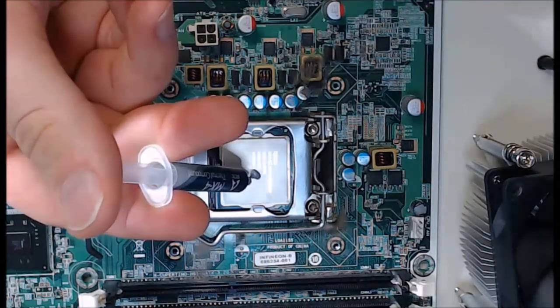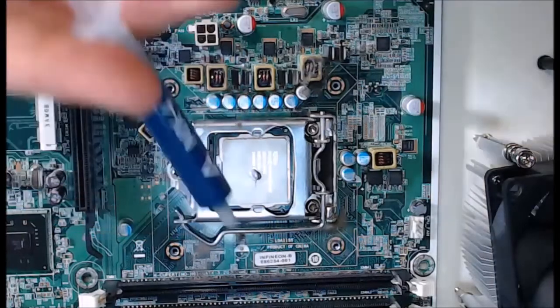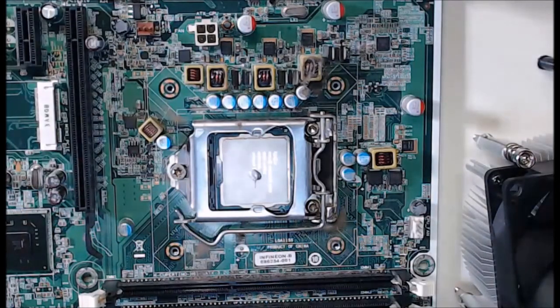This thermal paste will help the distribution of heat from the CPU to the heatsink that we will install next. Now, to keep this CPU cool and prevent it from overheating, we are going to install a heatsink for step 5.